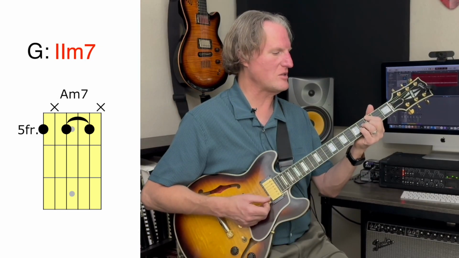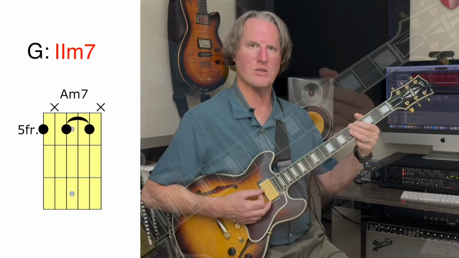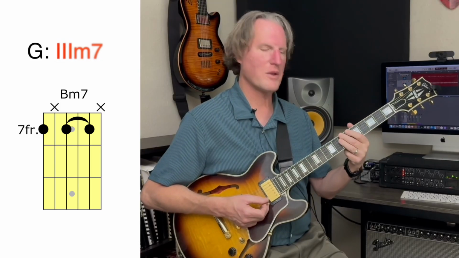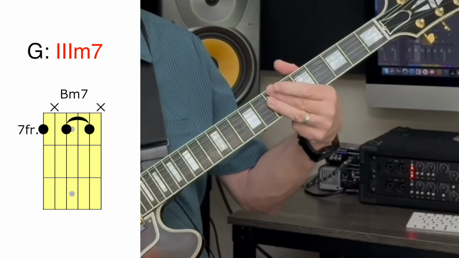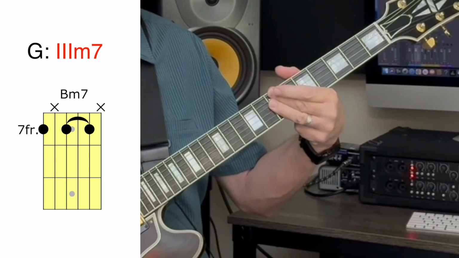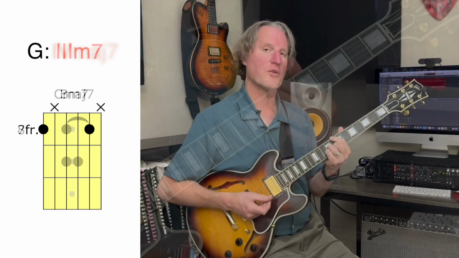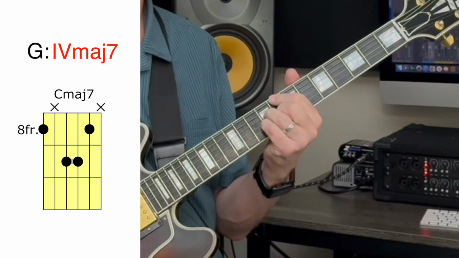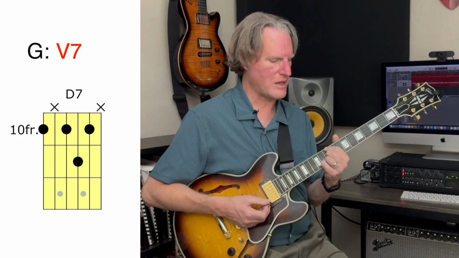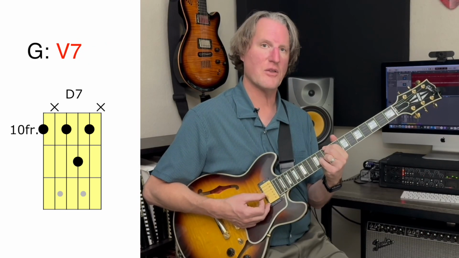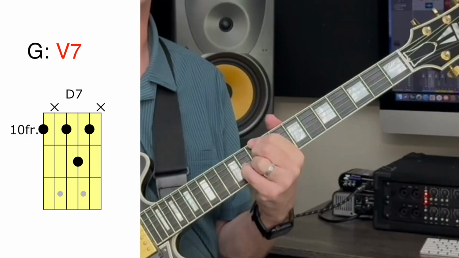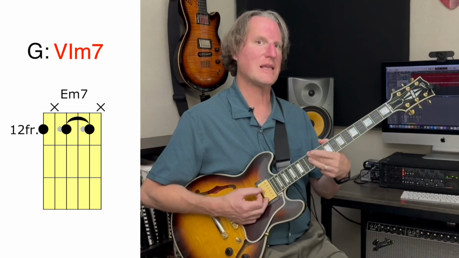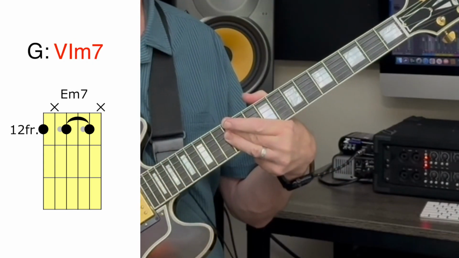2nd note of the G major scale is A, so I play an A minor 7 chord for the 2 chord. For the 3 chord, I've got B, the 3rd note of the G major scale. And again, it's B minor 7. 4th note of that scale is C, so I get a C major 7 for the 4th chord. For the 5 chord, it's a dominant chord, and the 5th note of G major is D, so I get a D dominant 7. Next up is the 6th chord, E is the 6th note, E minor 7.